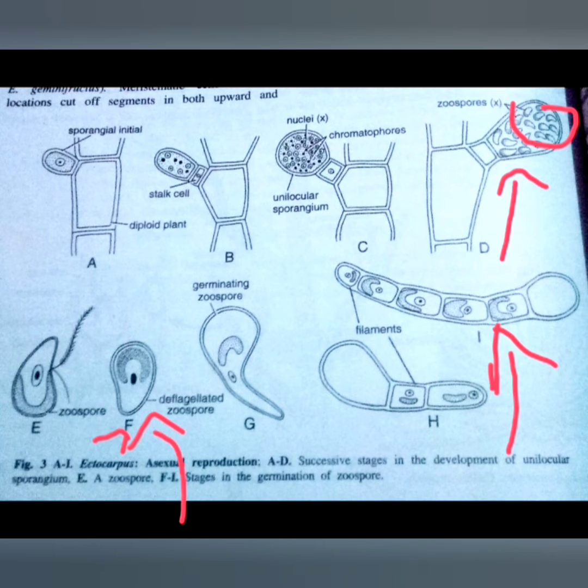When they germinate, they will finally give rise to haploid filaments. So just remember, after these zoospores attach to the substratum, they will start to germinate within 2 to 3 hours, and they will produce haploid filaments.